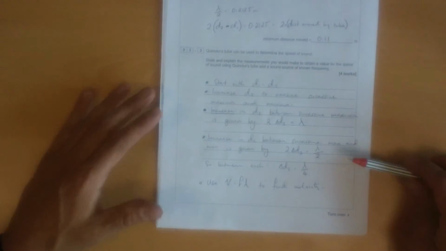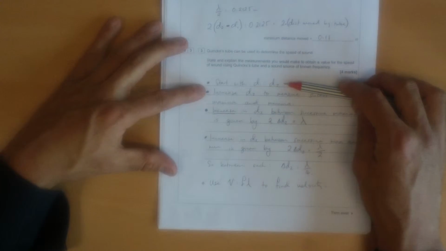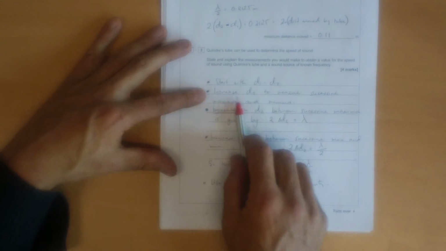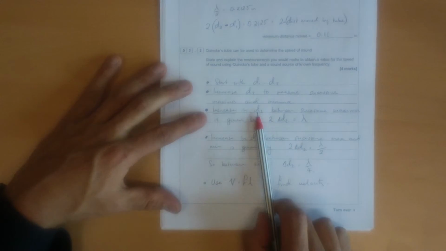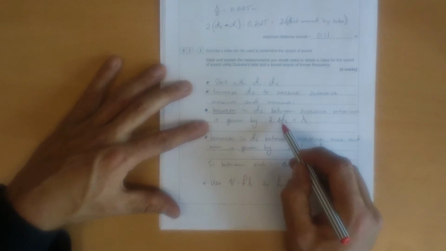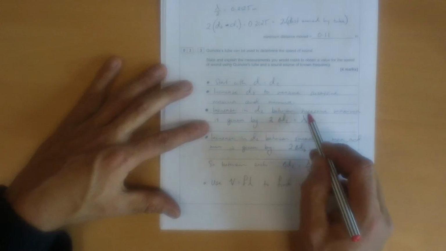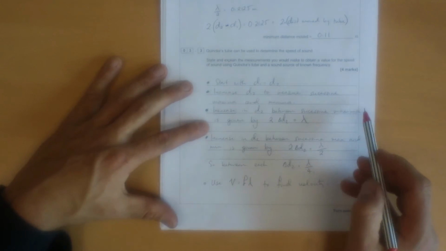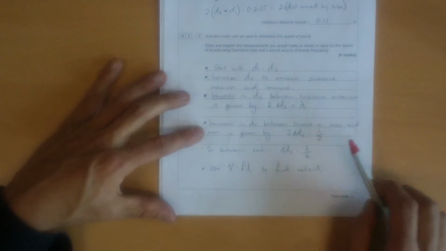To determine the speed of sound, well, we'll start with these two being equal, D2 and D1. We'll increase D2 to measure successive maxima and minima, that makes sense. Now the increase in D2 between successive maxima will be given by 2 lots of delta D2, the change of length, is equal to wavelength, where it's a maxima, and between minima it'll be 2 lots of lambda upon 2, because they're going to be half a wavelength down. So between each maxima or minima, the difference in length will be lambda upon 4.